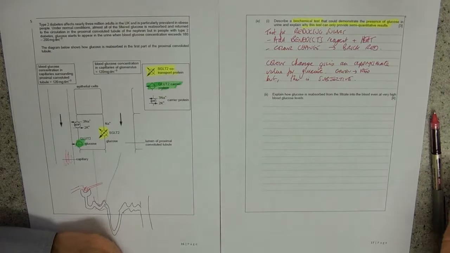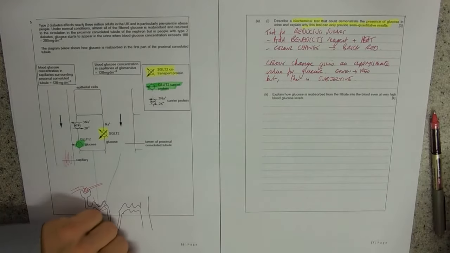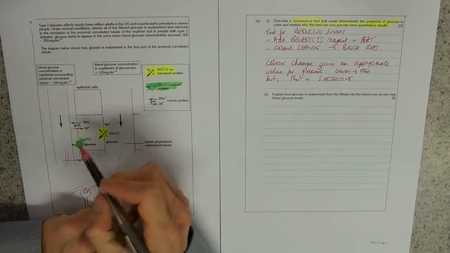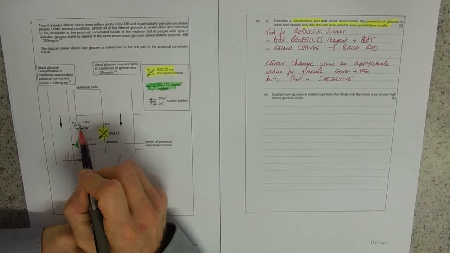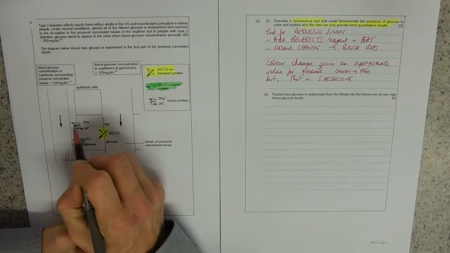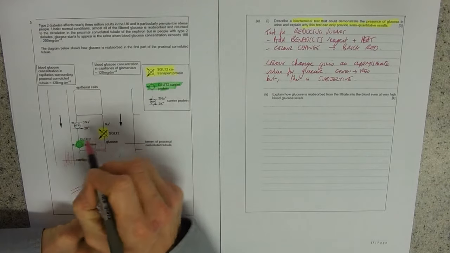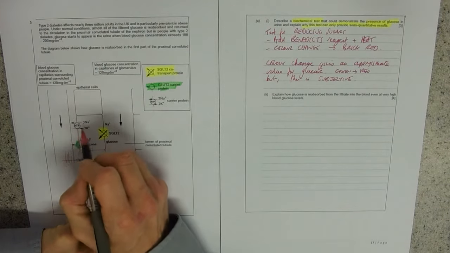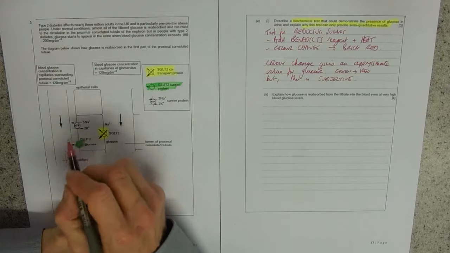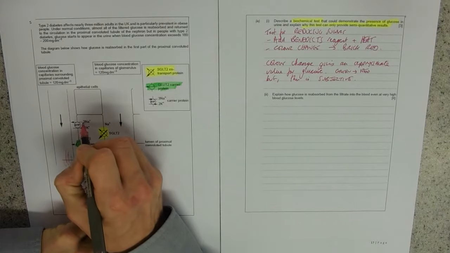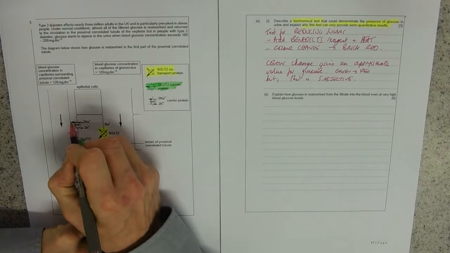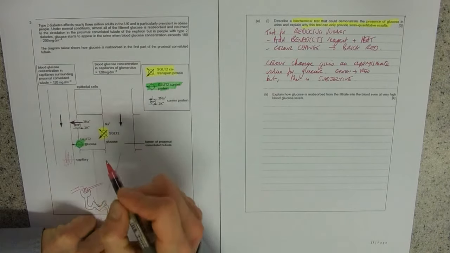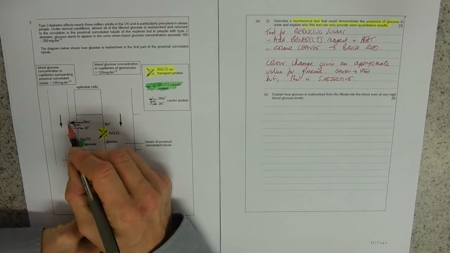So the first thing that happens is the story starts actually on the other side of the cell from where the glucose starts. We've got this carrier protein, this pump, and we've got sodium being pumped from the epithelial cell into the capillary.